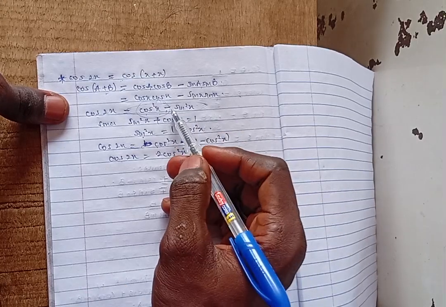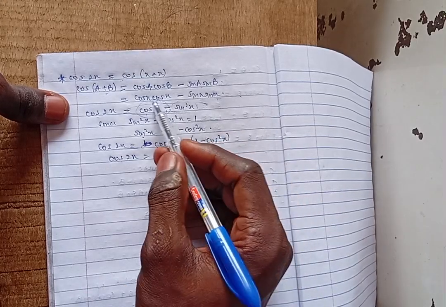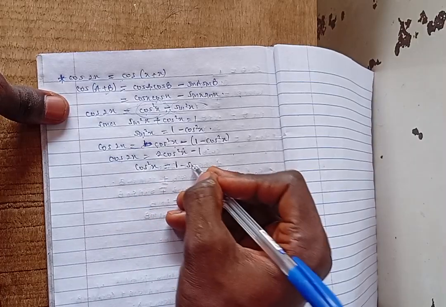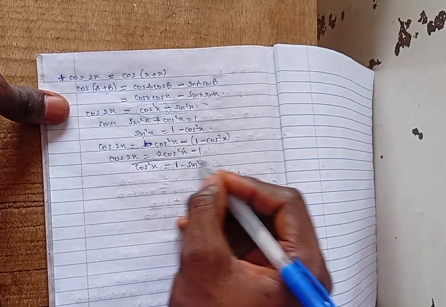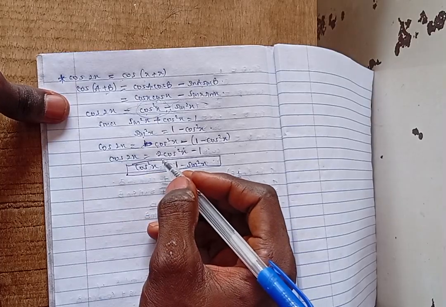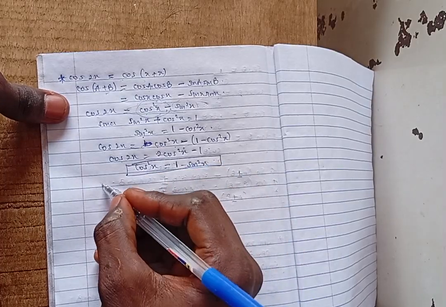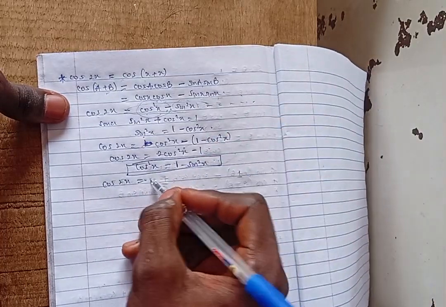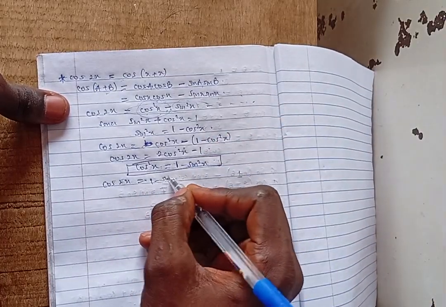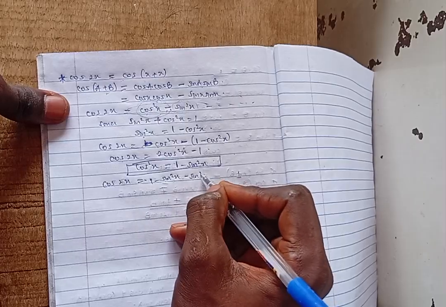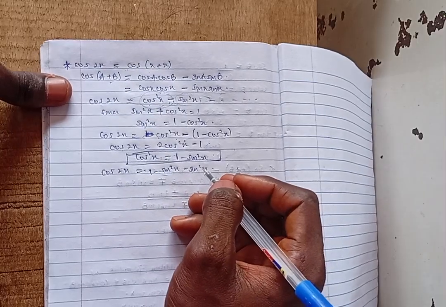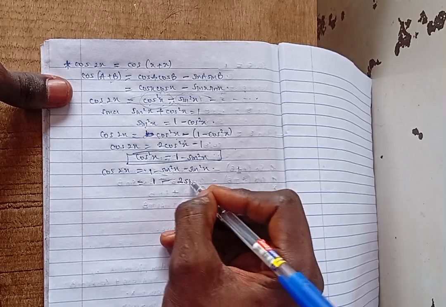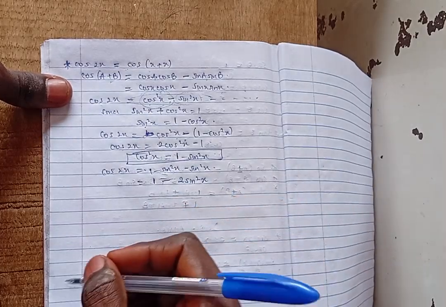The same thing is applicable. You can interpret cos square x to be equal to 1 minus sine square x. So you will just have to substitute. Cos 2x is equal to, substituting into this equation, 1 minus sine square x minus sine square x. You understand? So it will now be 1 minus 2 sine square x.